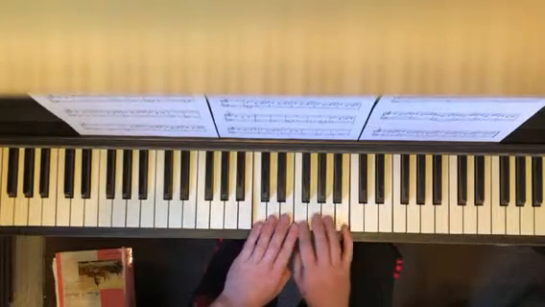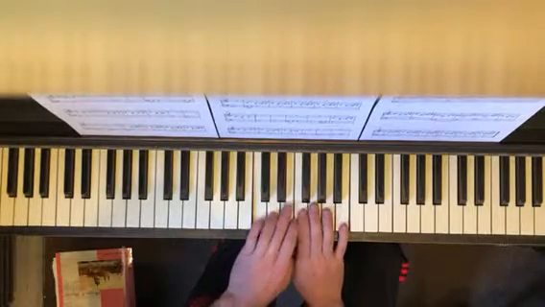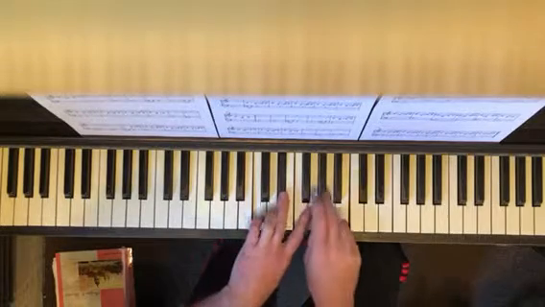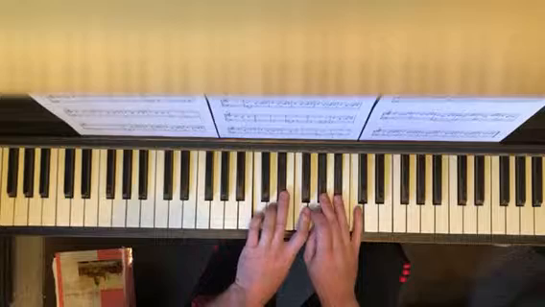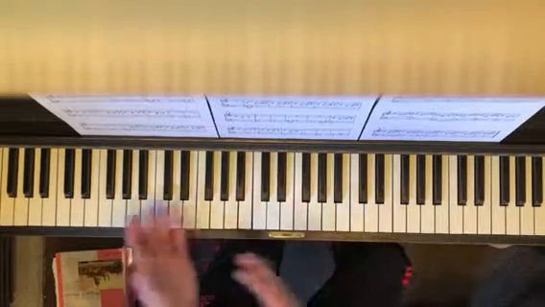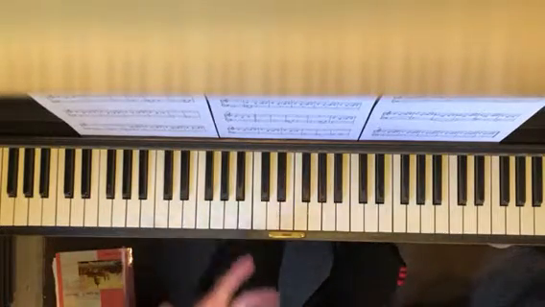So in this case, for natural minor, what you're going to do is flat the 3rd, flat the 6th and the 7th. There's a bunch of major modes and a bunch of minor modes. That's sort of how I think about it.